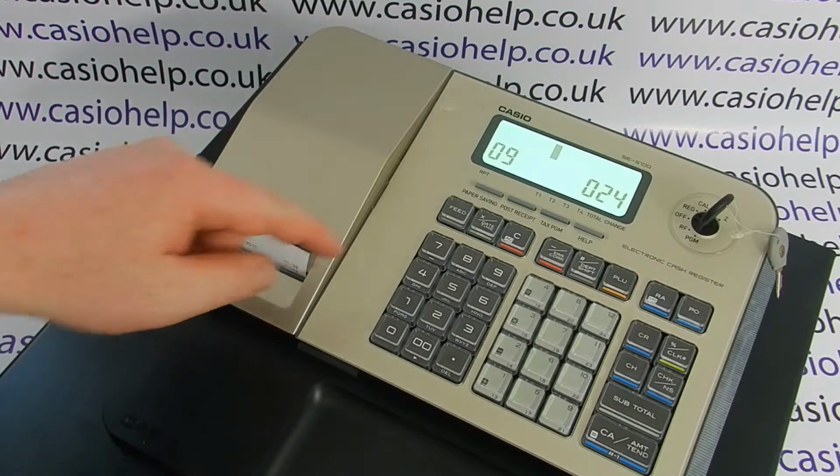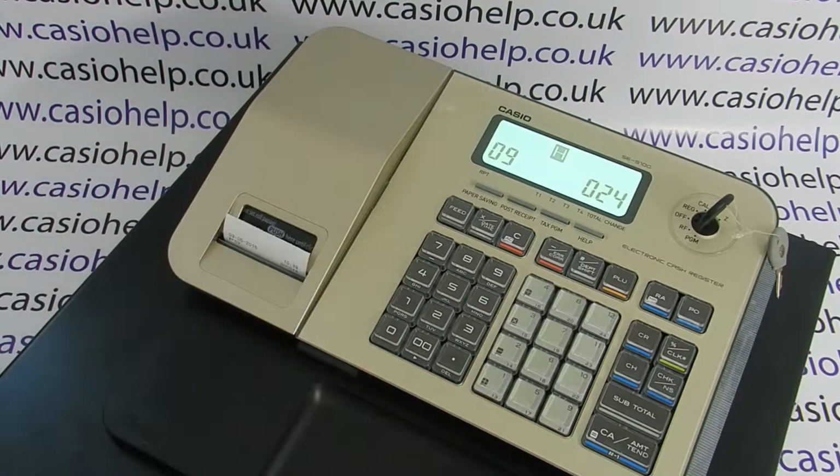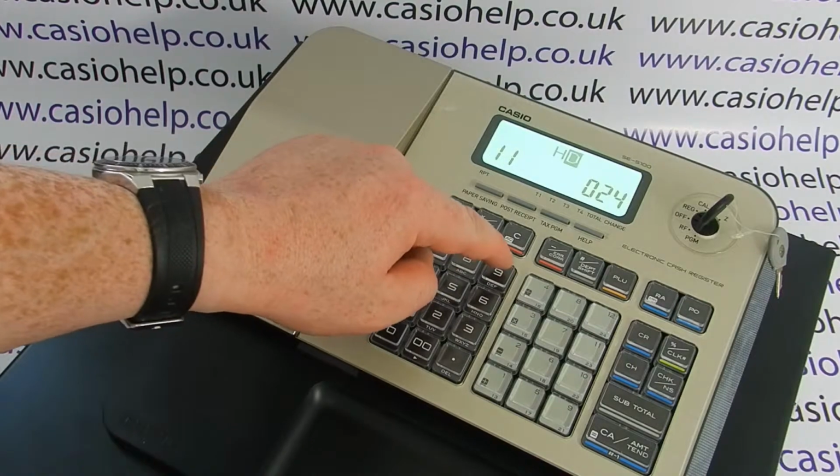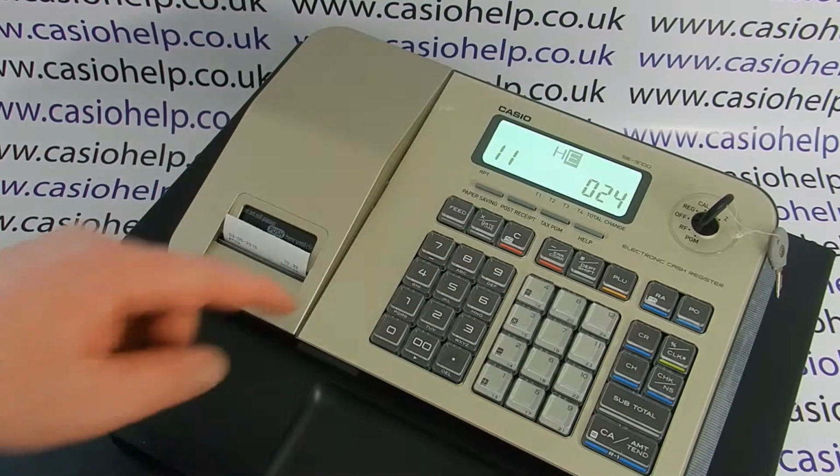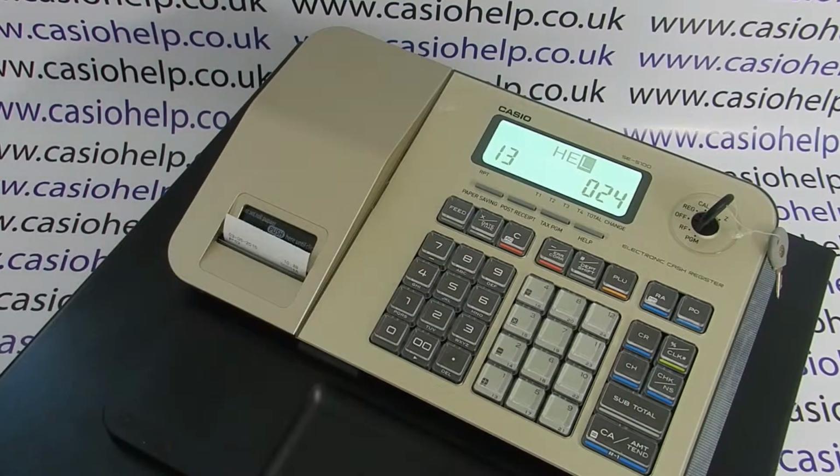So for H it's double tap the number 4 button, E is double tap the number 9 button, L is 3 presses of number 5, and the P is the first press of number 1. We now press the 00 button just to make sure, and we save that line.